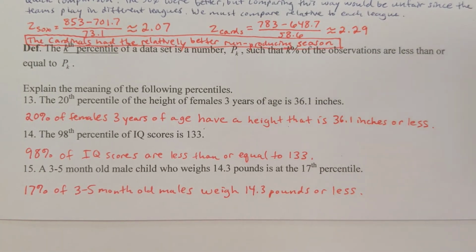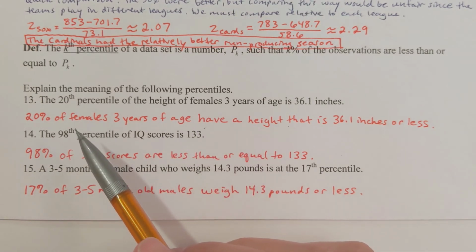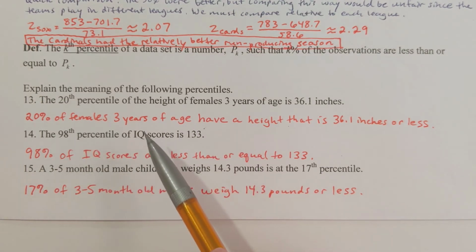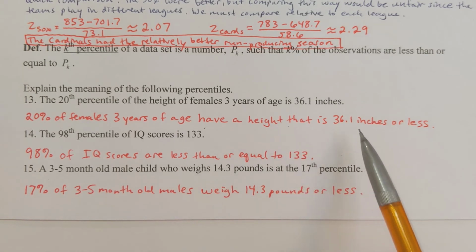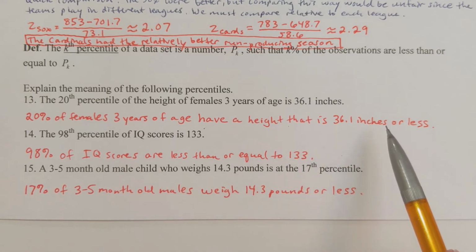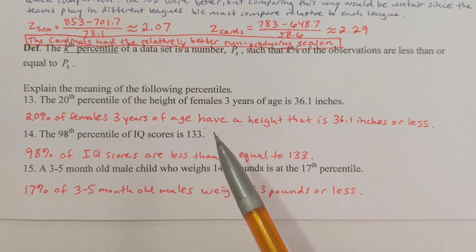Okay, problem 13 is where we're looking at the 20th percentile of the height of females 3 years of age, and that is 36.1 inches. Okay, so what that means is that 20% of females 3 years of age have a height that is 36.1 inches or less.